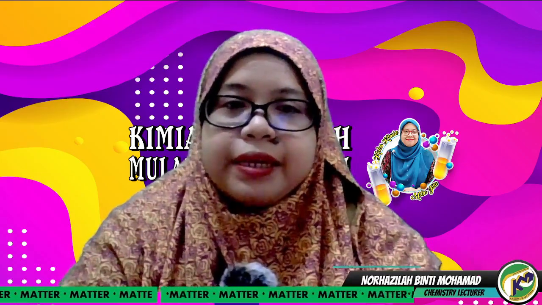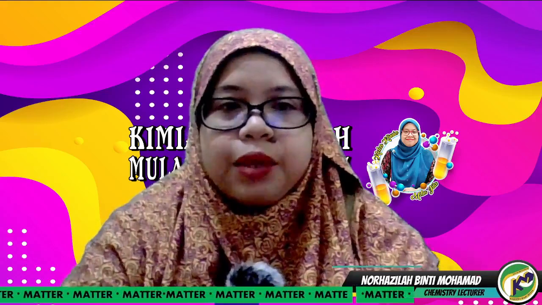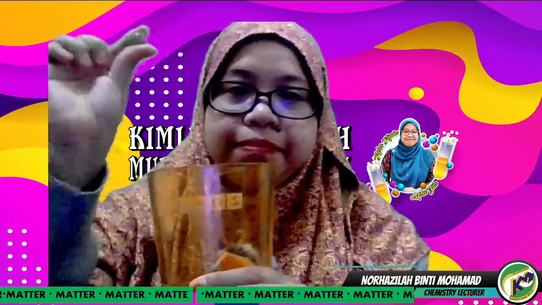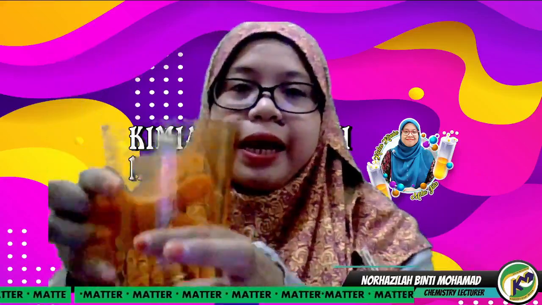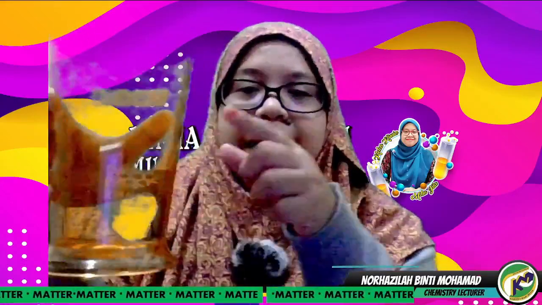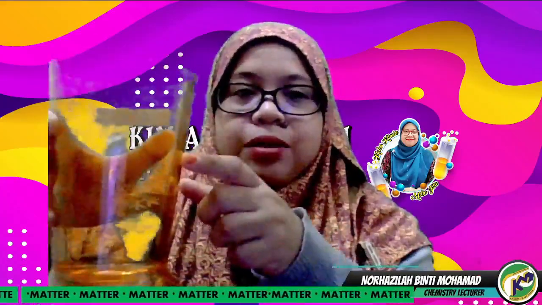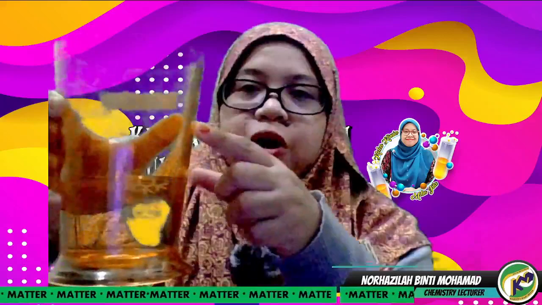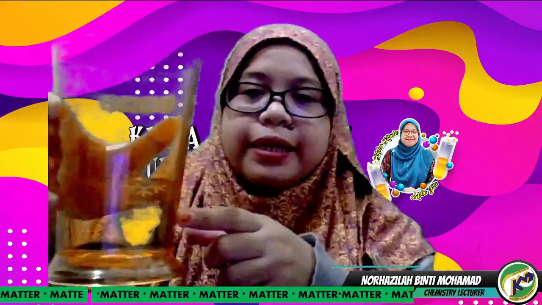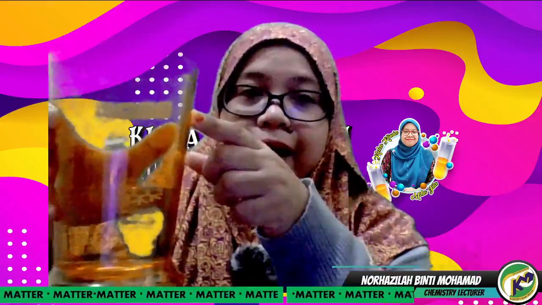And then we look at the density. How do we compare the density of solid, liquid, and gases? For example, I have this marble as my solid, this water as my liquid, and I have the gas inside this glass. When we compare the density of the gas inside the glass and the density of water, we know that the density of water is greater than the density of air.